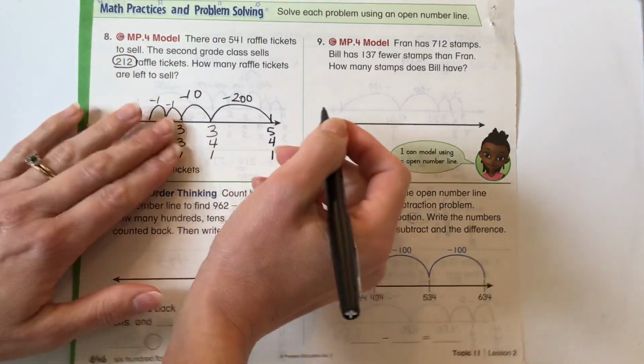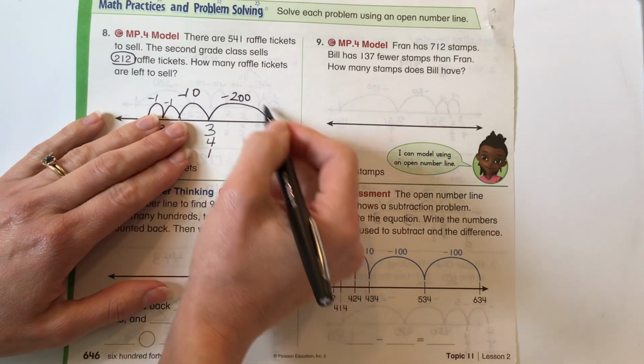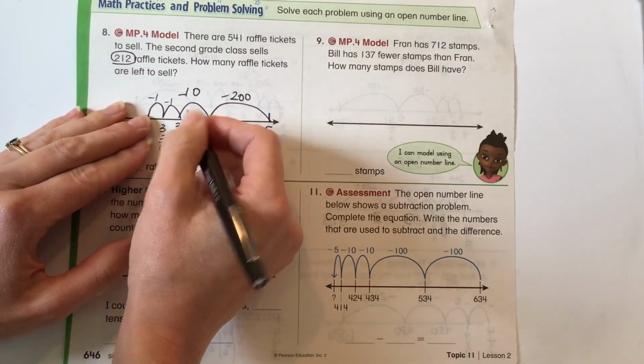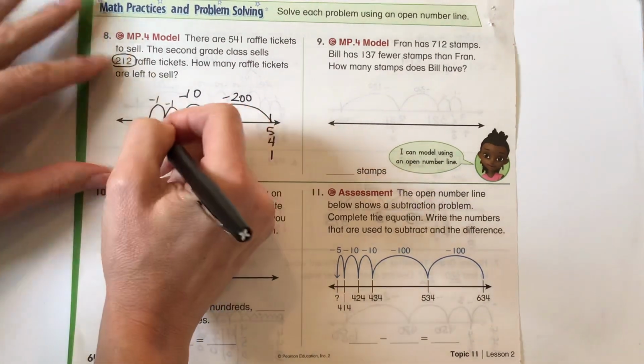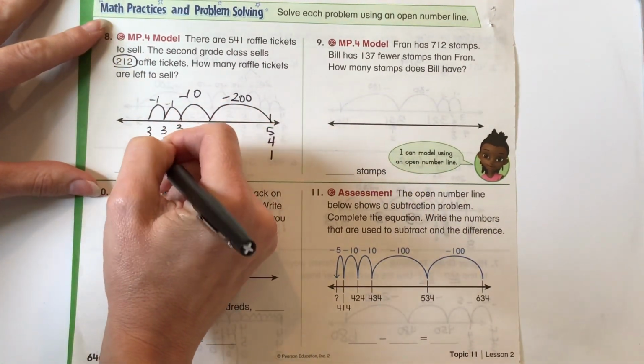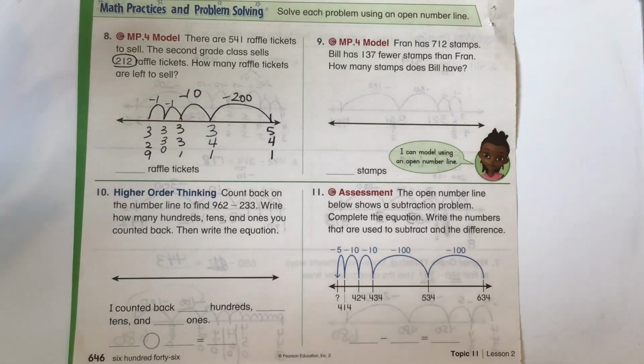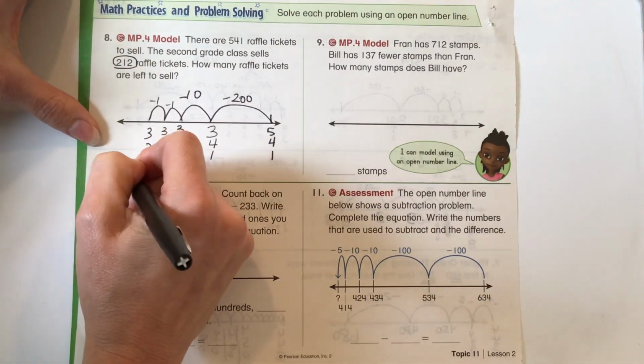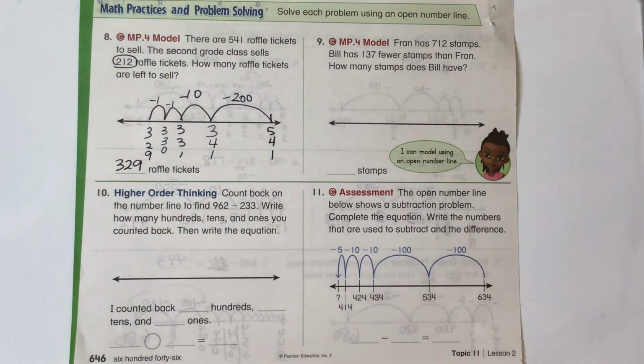Let me make sure I've got my math on here right. 541, 341, 331, 330, 329 raffle tickets. 329 raffle tickets. You can use different strategies and different numbers if you want to as well. That's just what I chose to use for this one.